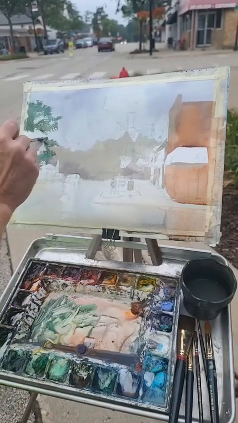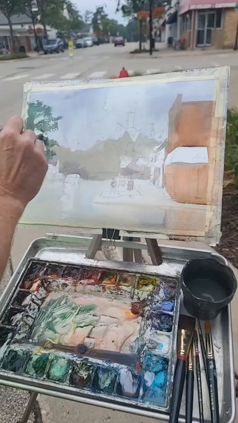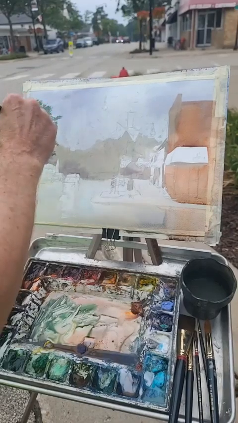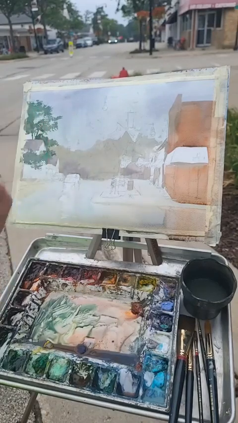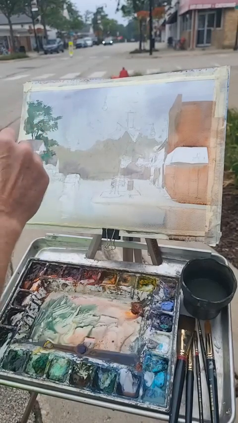And there's this tree back here. Put a couple branches in there, and there's the trunks of the trees too. But again, this is the farther back one, and then I'll put these in front.